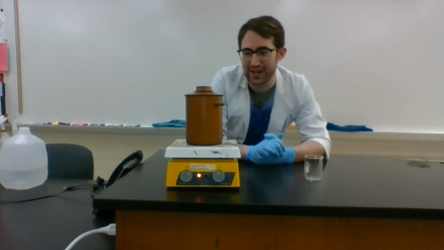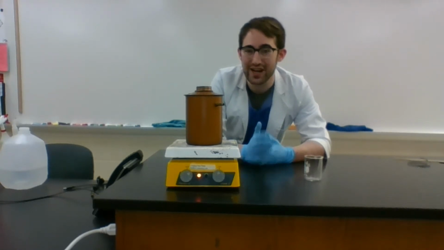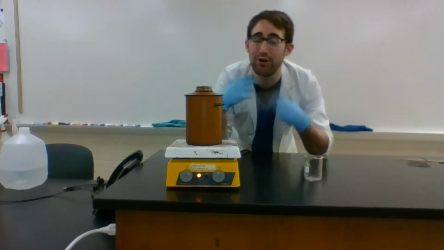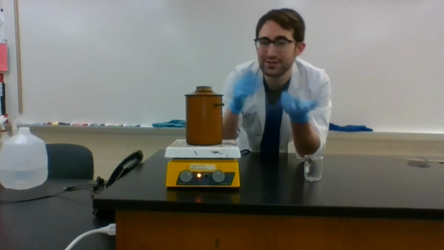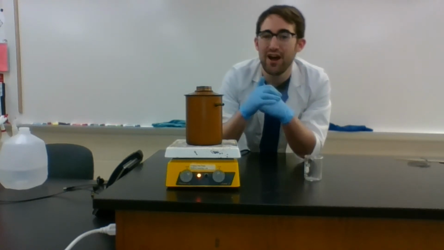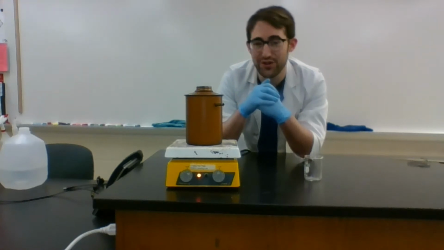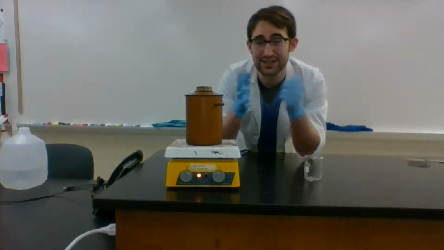So this is a physical change. Anytime you go through a phase change or a state of matter change, you are just changing how the particles move. Melting, boiling, freezing, and condensing are all names of phase changes. So those are all physical changes.